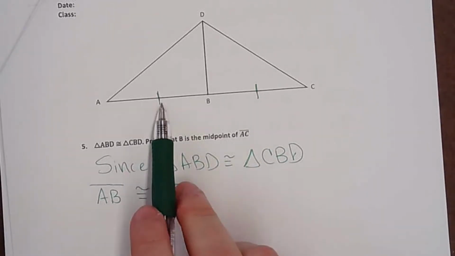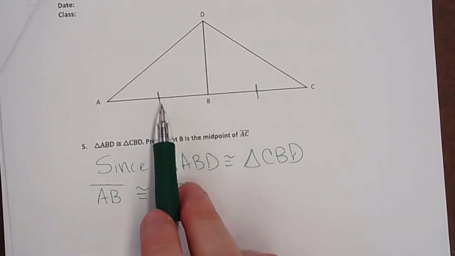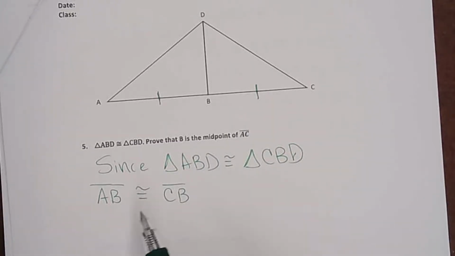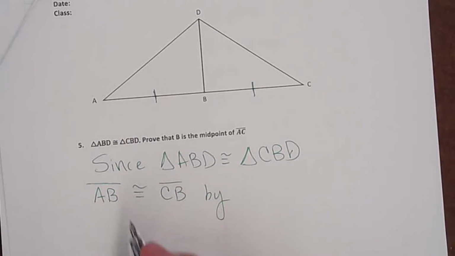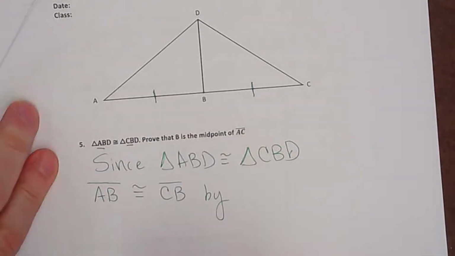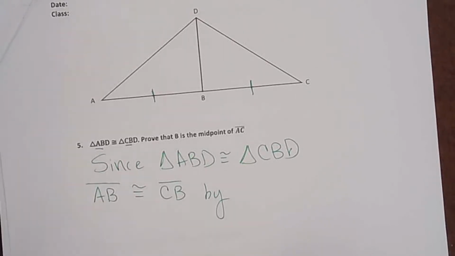So I'm writing what I needed to prove. I needed to prove that AB and CB are congruent, right? That's what I wrote in my diagram, so I wrote that down here. How do I know that? Well, they gave me the triangles are congruent, so I can use CCP. AB and CB are in the same location. First and second, first and second.